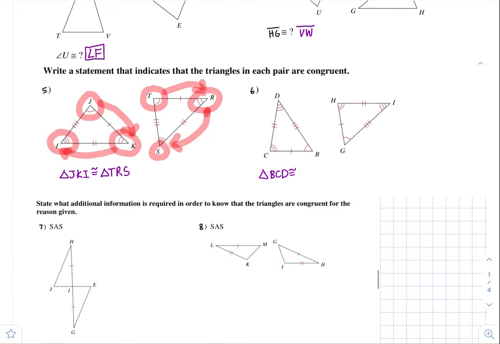Well, BCD. Which one's congruent to angle B? It is G. Which one's congruent to angle C? It's H. Which one's congruent to angle D? It's I. So G, H, I. All right, so that's how you go about that one.